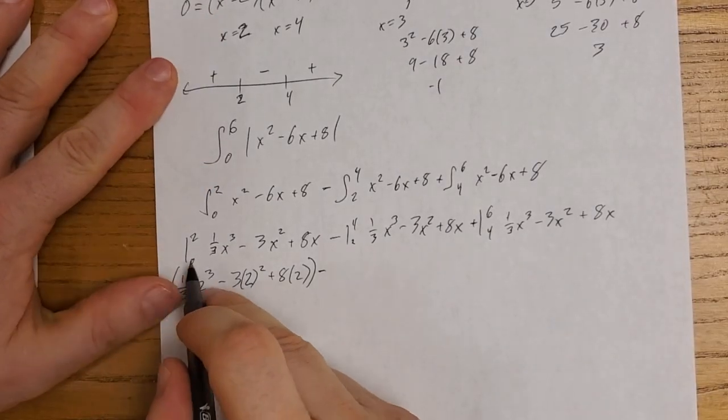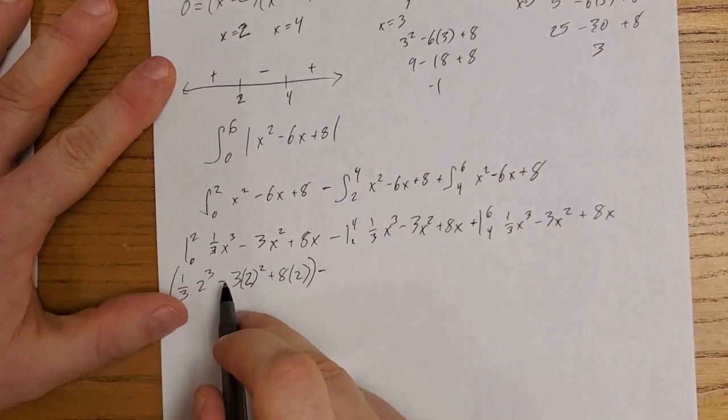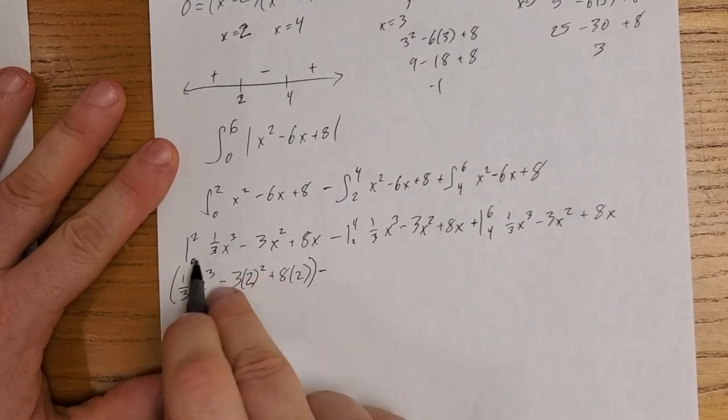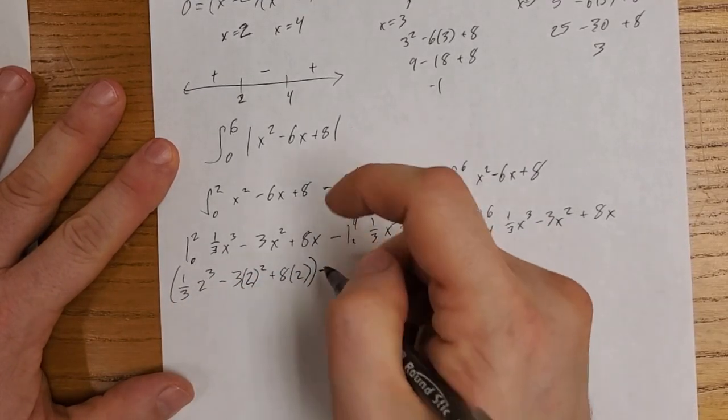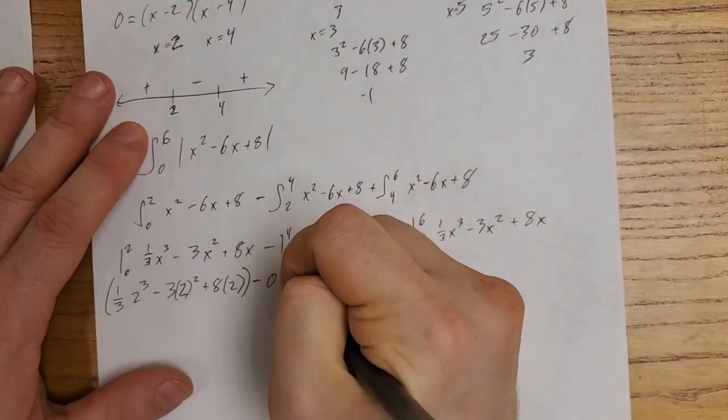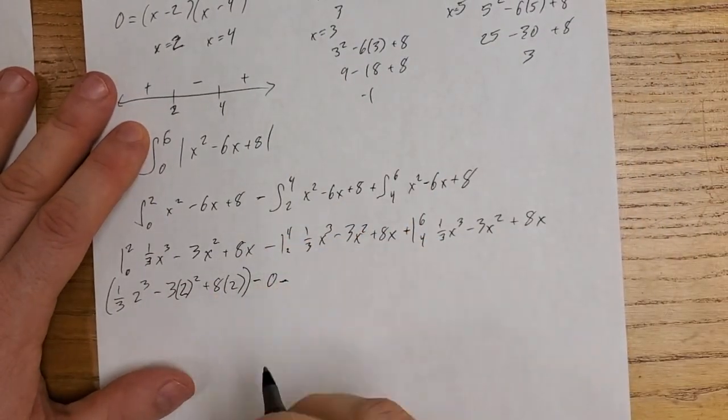Well, we can do this really quickly without writing it all down, because anytime you're putting 0 into all of this, it's just going to become 0. So we're subtracting 0. And then we are going to subtract this next bit.